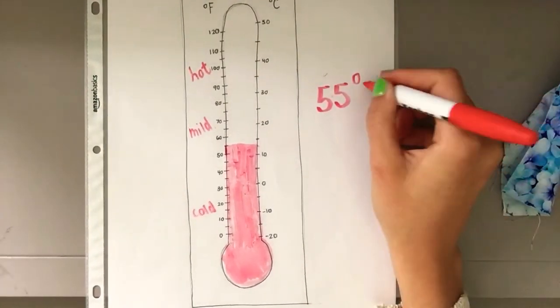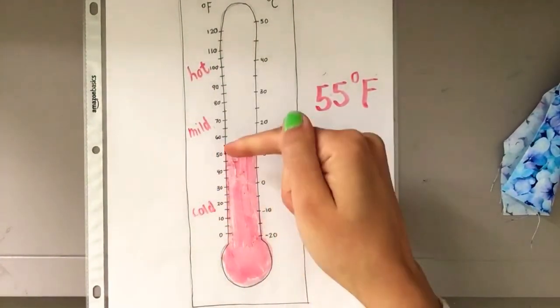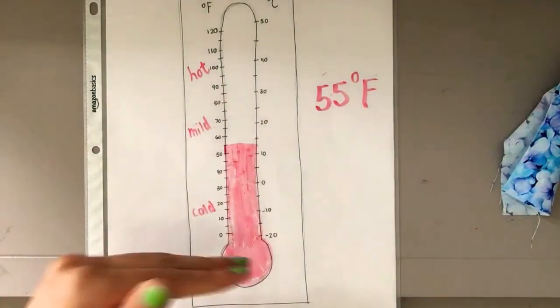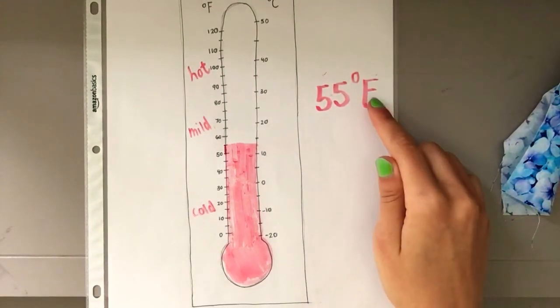degrees Fahrenheit. Today you're going to be looking at thermometers that have intervals or increments of 5. Skip counting by 5s, you're going to read the temperatures and then record what each one is using degrees Fahrenheit.